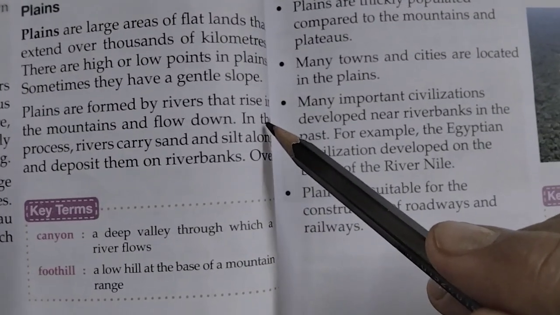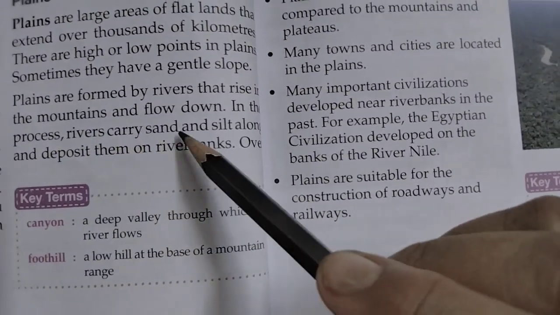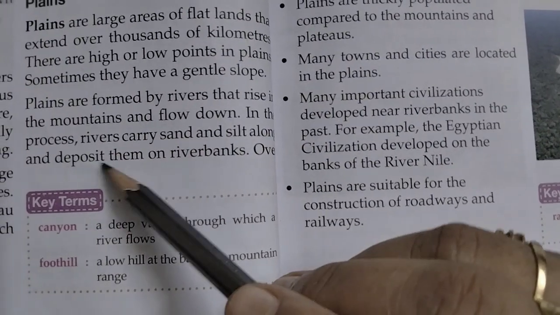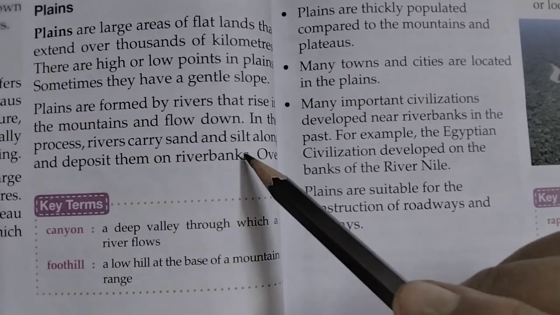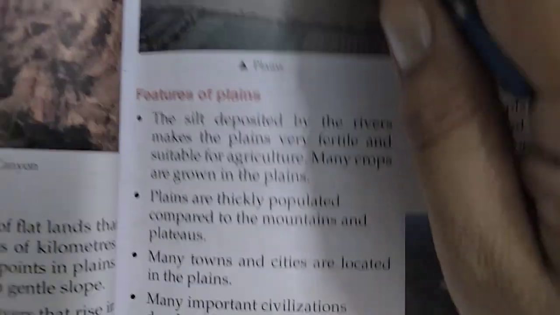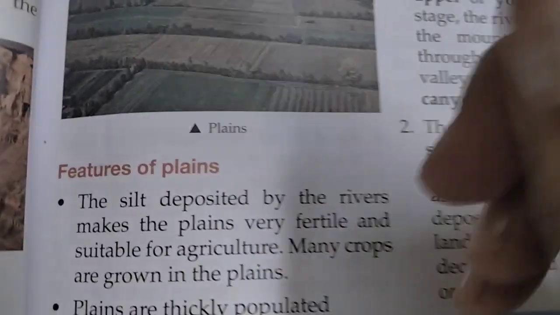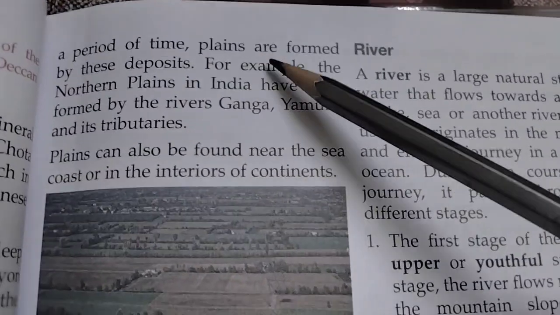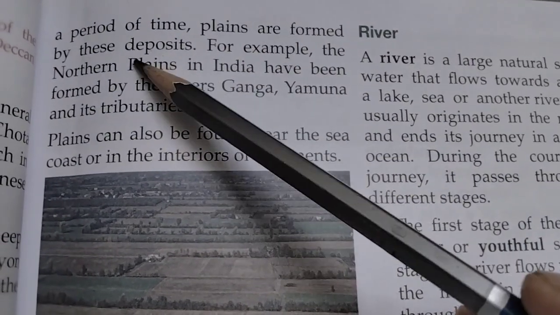It is written also here, in the process rivers carry sand and silt along and deposit them on river banks. Fine. Over a period of time, plains are formed by the deposits.